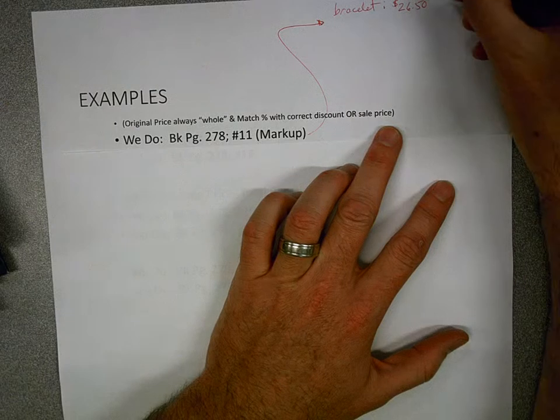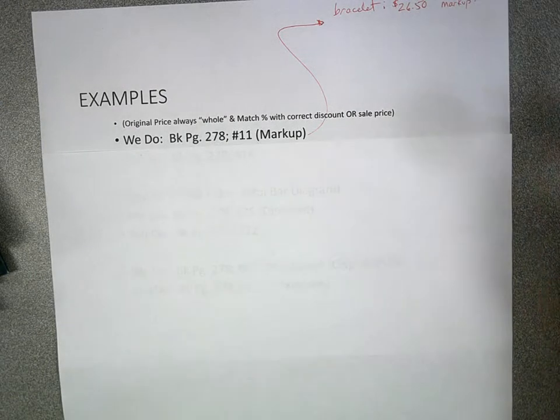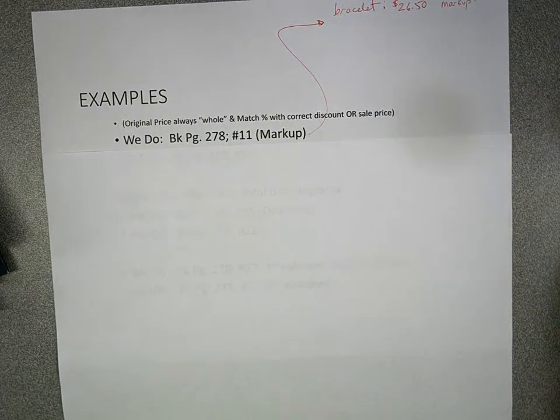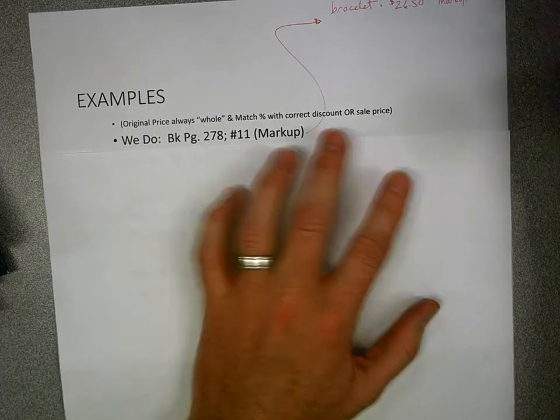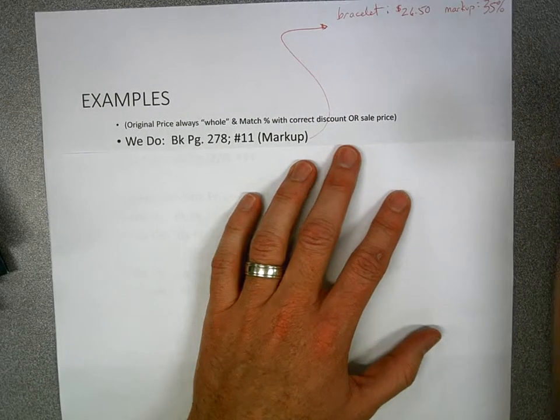And meaning how much, for example, like how much Best Buy bought it for before the markup. Okay, and the markup in this problem is 35% before they sell it to us, the consumers. Okay?